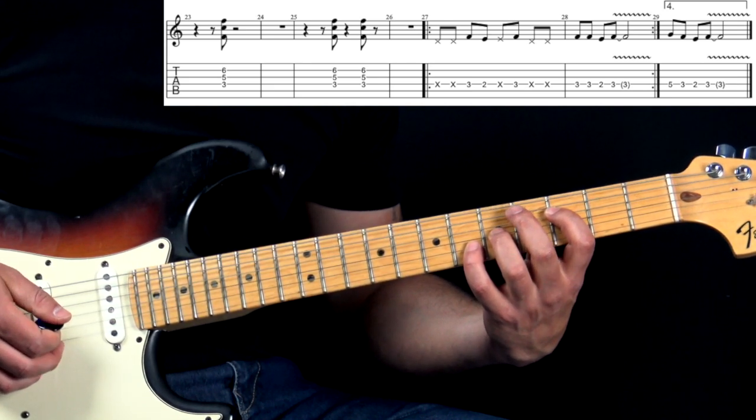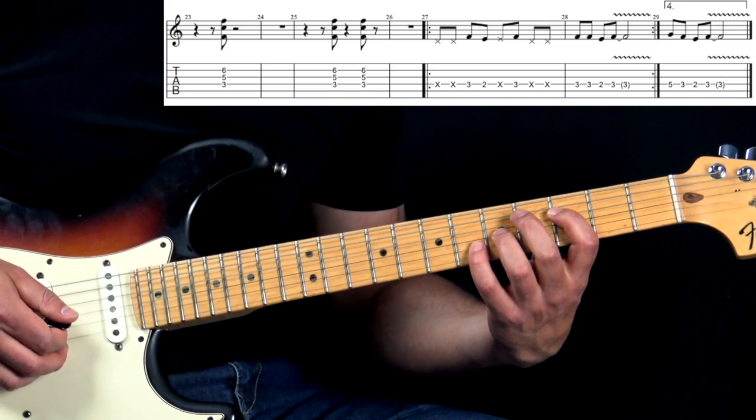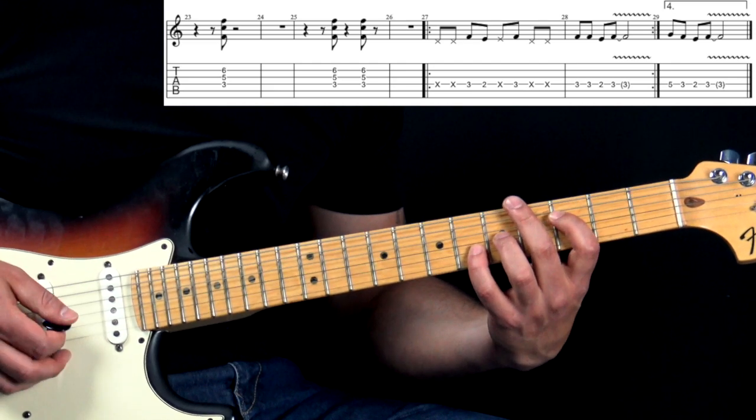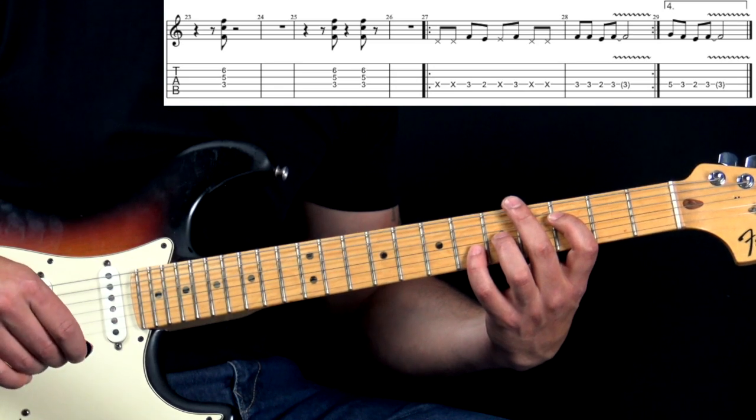Then we get into the 3rd bar and we do the same, but we hit the chord 2 times. So we have 1, 2, and 3, 4. Okay, so it's on the 2 ands, and on the 4 we hit the chord.